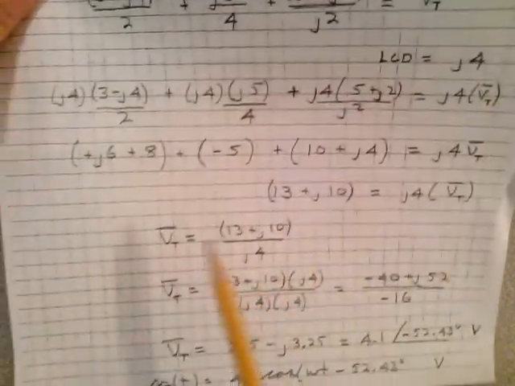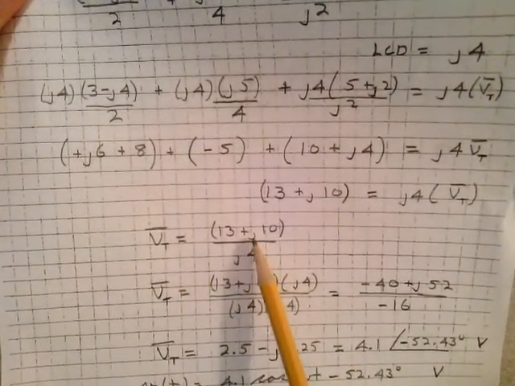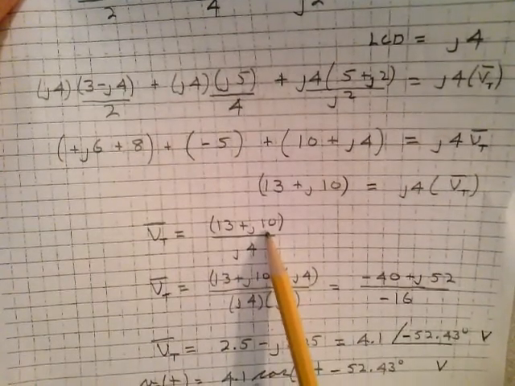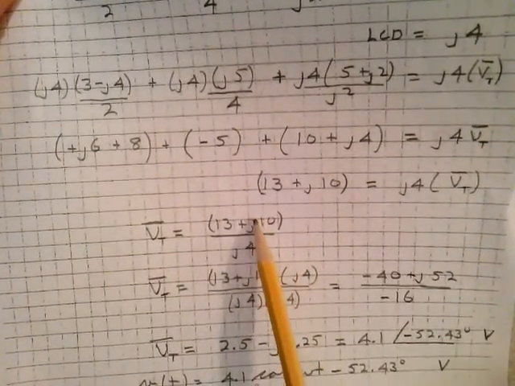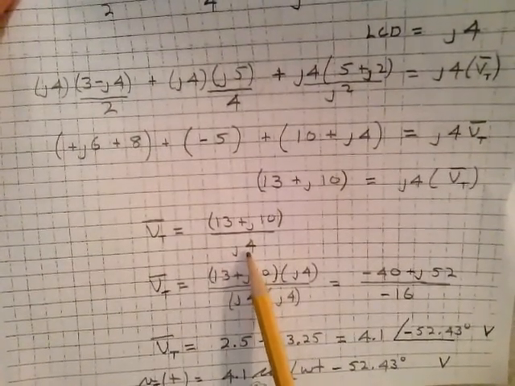Cleaning this up in terms of Vt, I get the whole way down to this point, and I have not used polar form yet. Everything's still in rectangular form. Now I can convert this at this point to polar and this to polar. This denominator is just going to be 4 at an angle of 90 degrees.